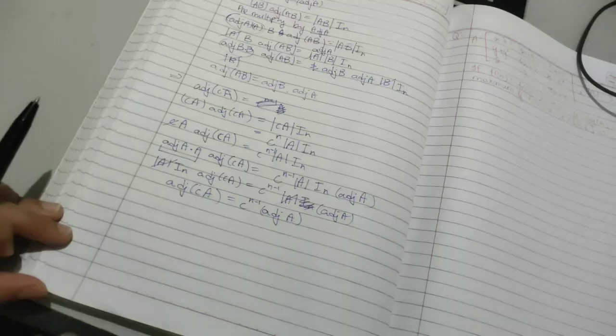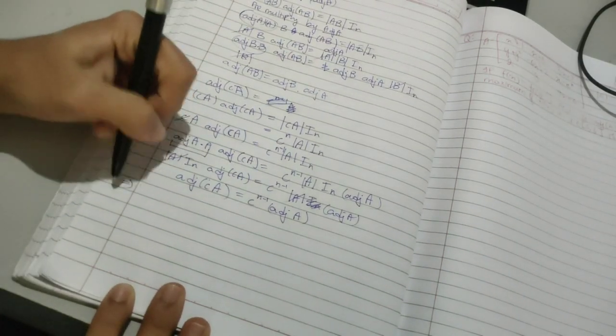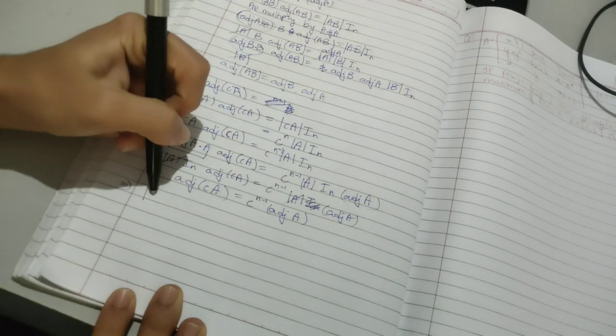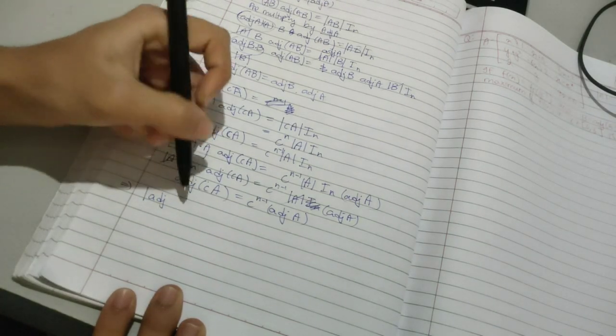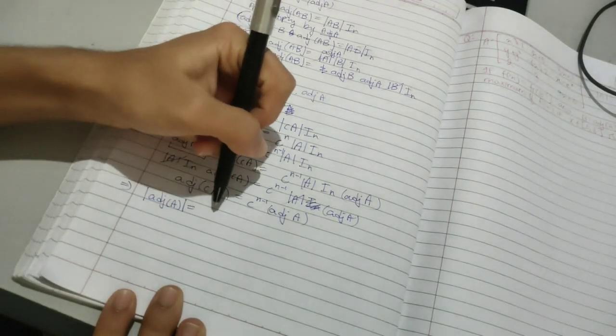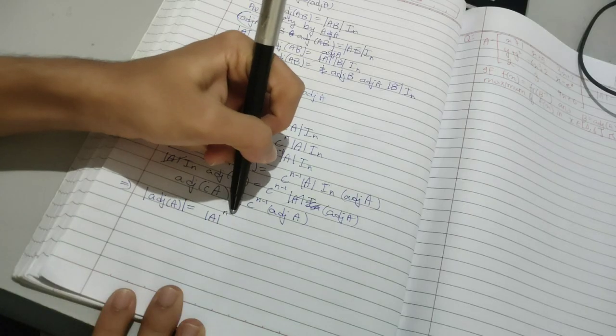And the next result I want to discuss is the determinant of adjoint A. And this result is det A power n minus 1.